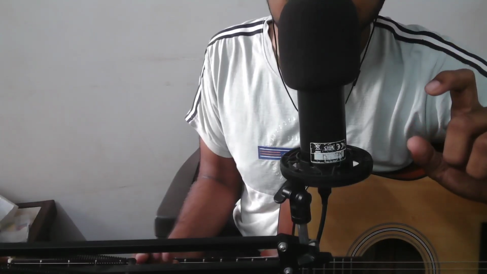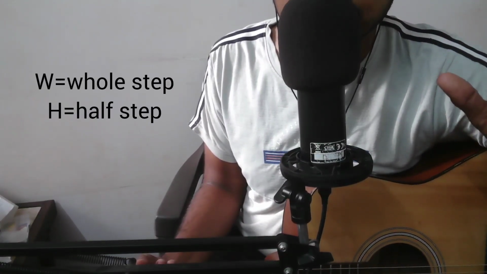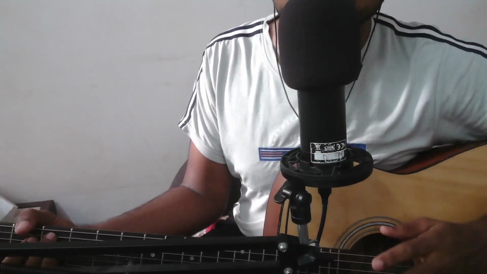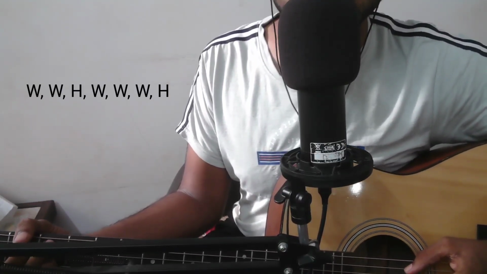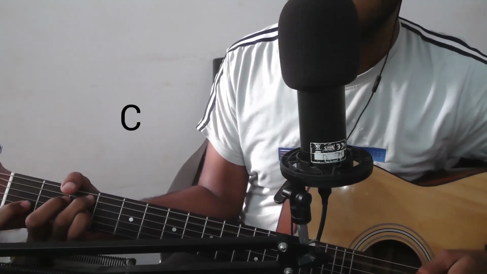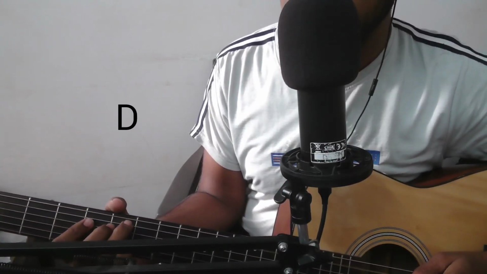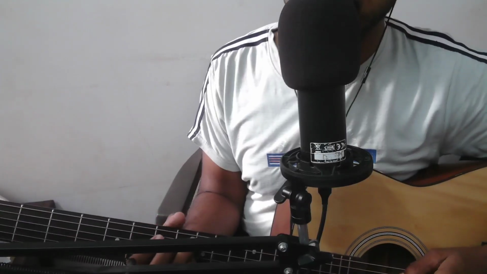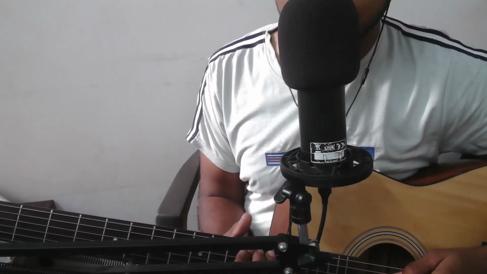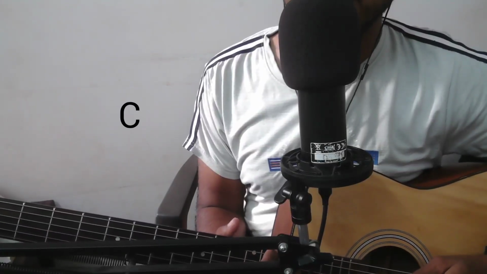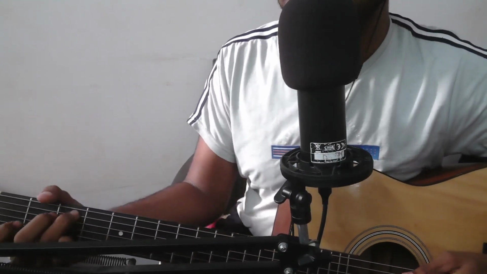In this sentence, let's consider the first letter of every word. The first word is we and the first letter is W. So W denotes a whole step and H denotes a half step. So the major scale is basically whole, half, whole, half. It means the root note, whole, half, whole, and the half. Back to the C.